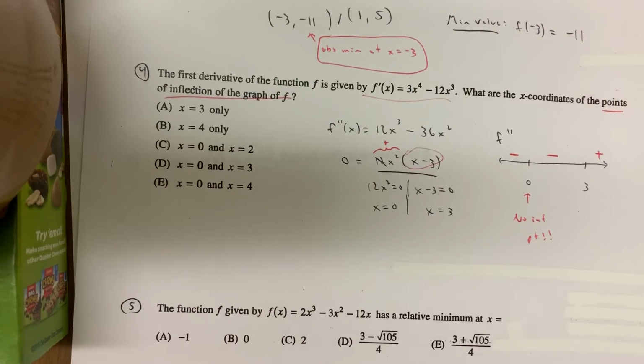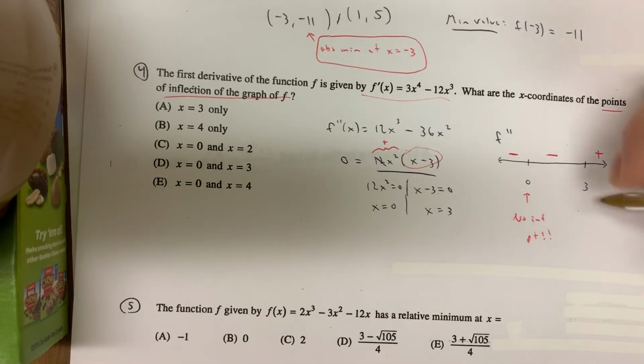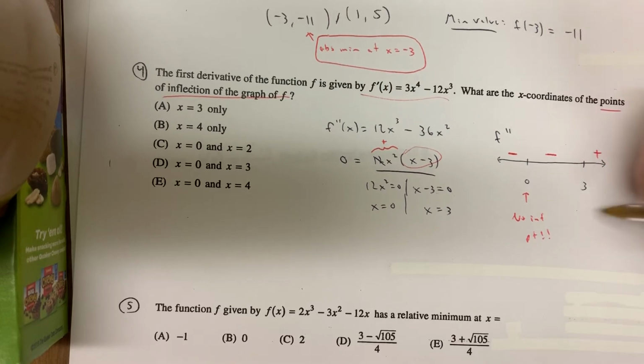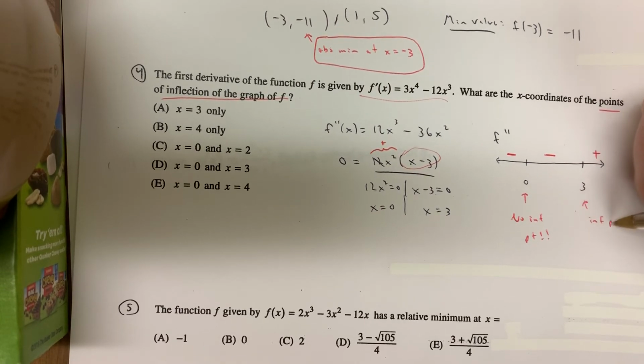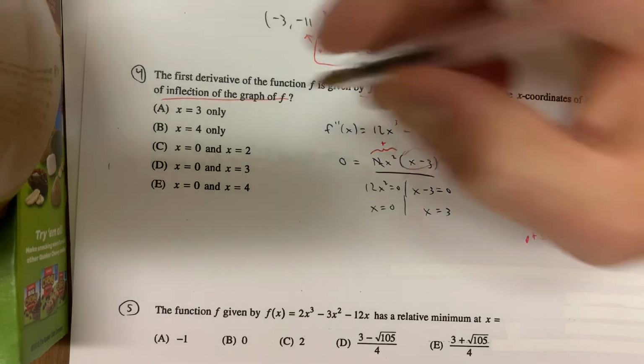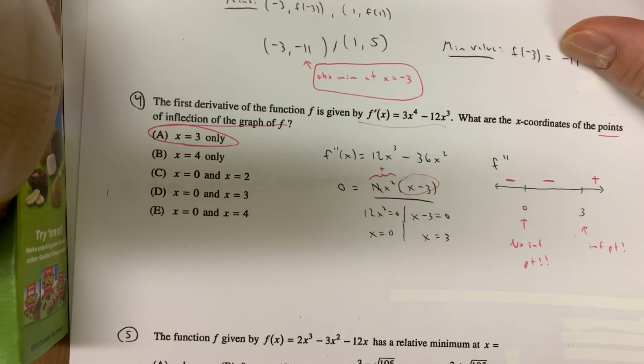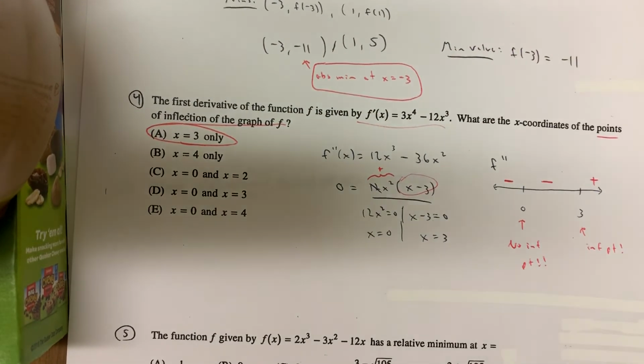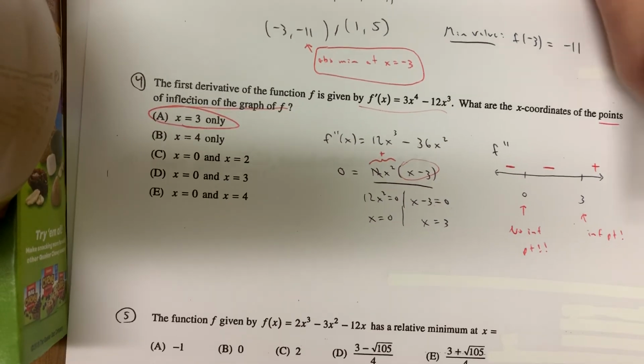Okay, at f double prime right there, x equals 0. But at 3, we can see there is a sign change, so we have an inflection point. So that's why we know it's at x equals 3 only, which means that A, Fonzie's favorite letter, A, is the answer to this problem here.